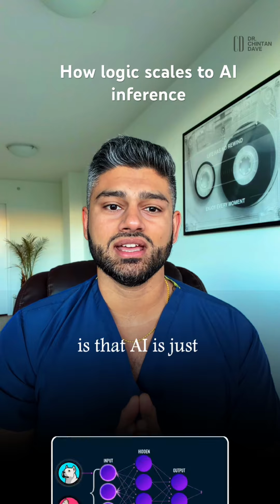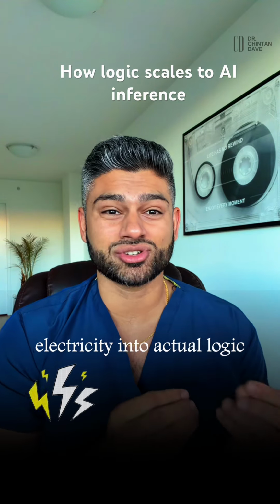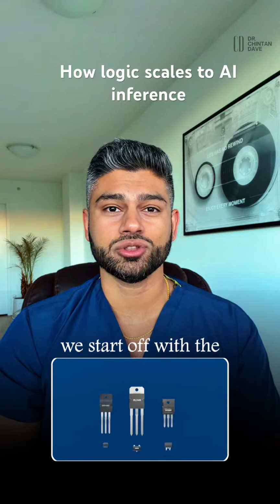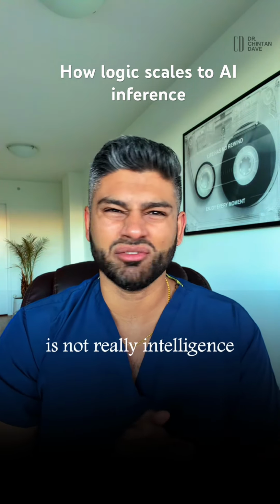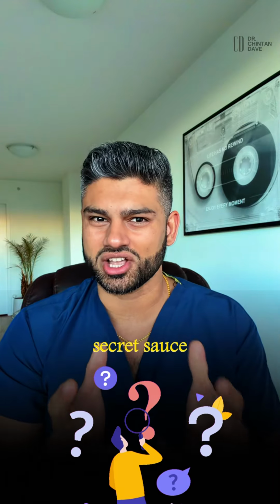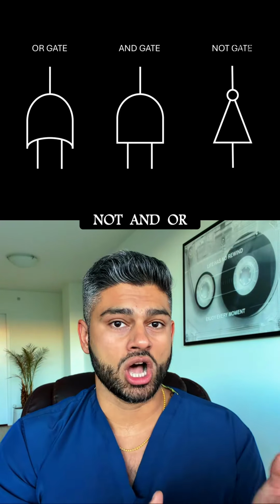The simple lesson today is that AI is just logic coded in math. And today we will cover how we can turn electricity into actual logic. We start off with the transistors, which are these simple switches for on and off. But a simple switch is not really intelligent. So what's the secret sauce? The secret is the logic gate, which are physical circuits that implement a rule: NOT, AND, OR.